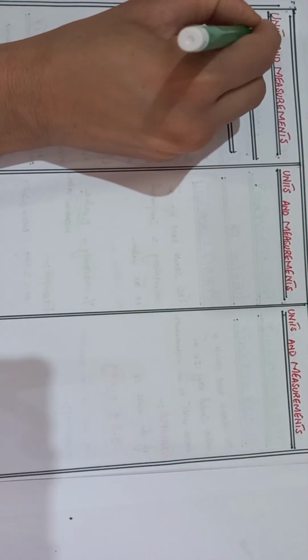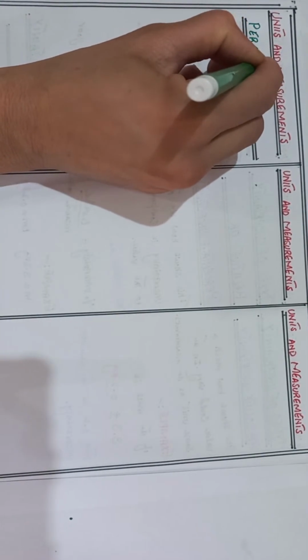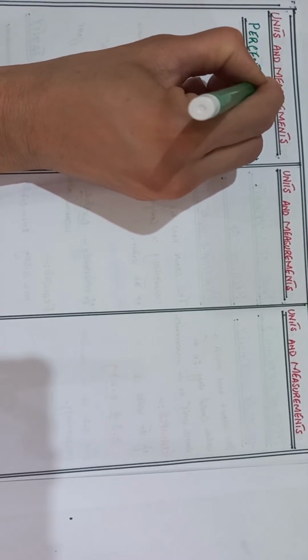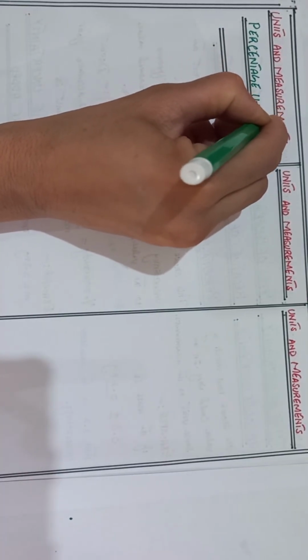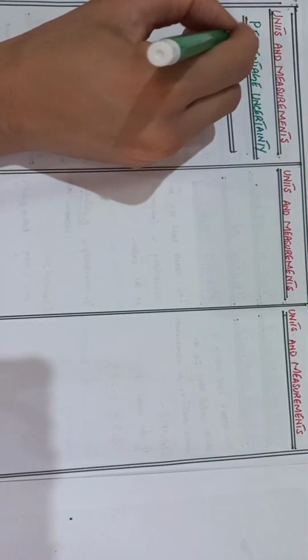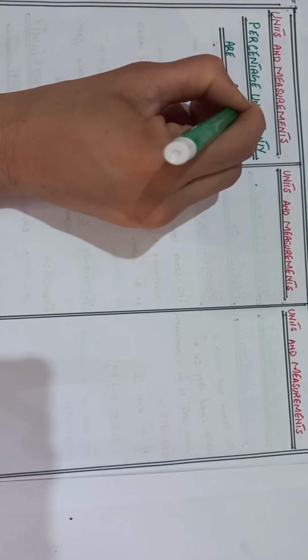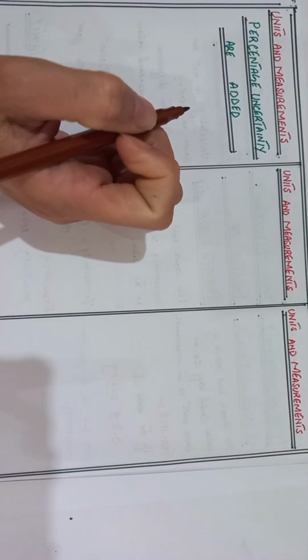Percentage uncertainties are added. When you multiply or divide measurements, always add the percentage uncertainty.